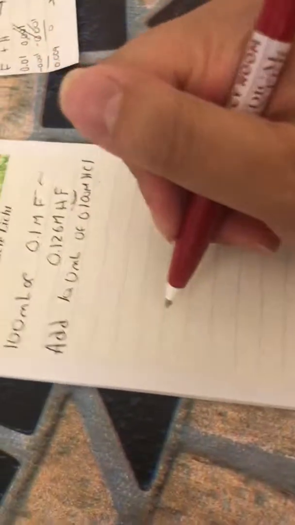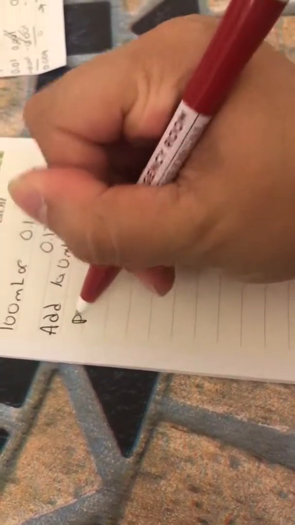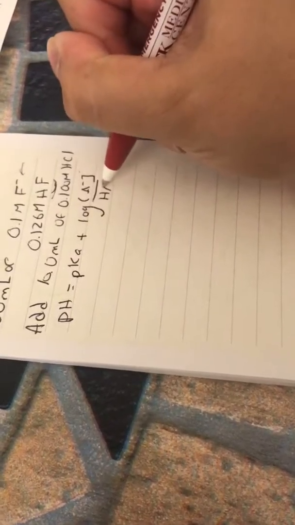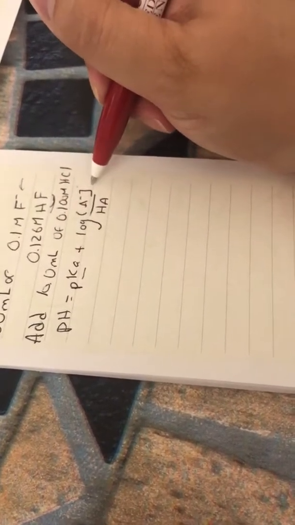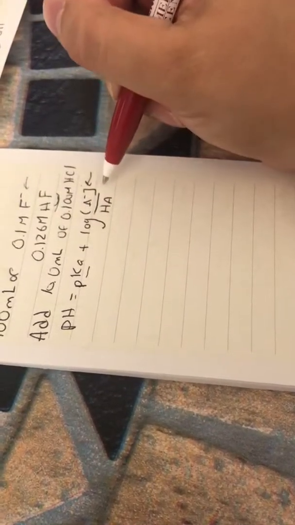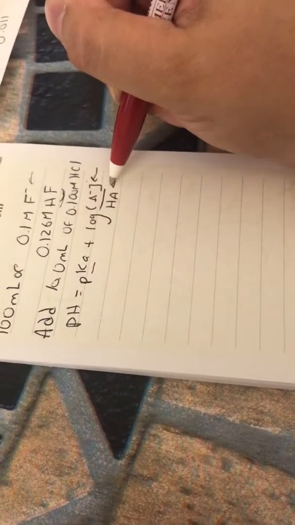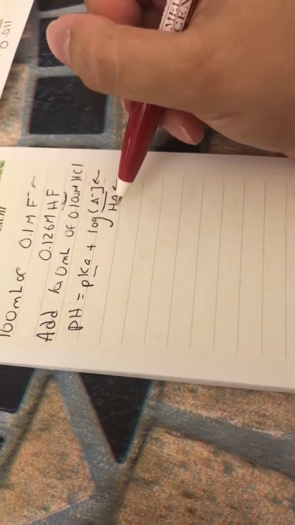So I'm going to use the Henderson-Hasselbalch equation eventually. pH is equal to the pKa plus the log of A minus over HA. My goal is, they gave us the Ka, so I need to get the pKa from that, and then I need to find out, after everything is done, the final concentration of conjugate base and the concentration of the undissociated acid.